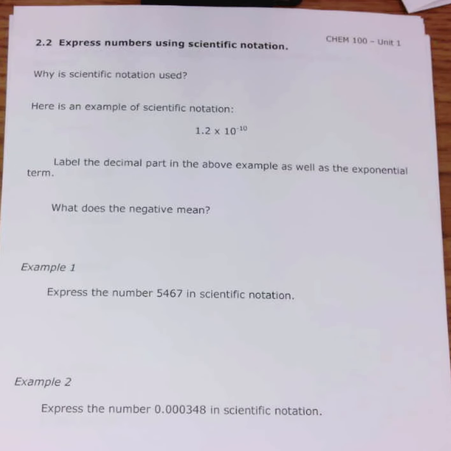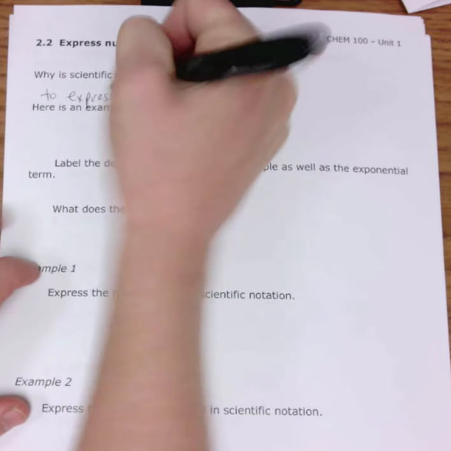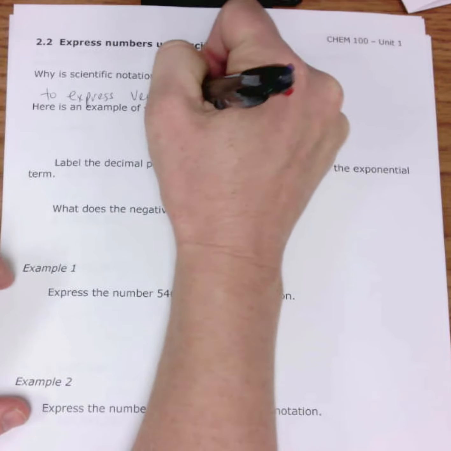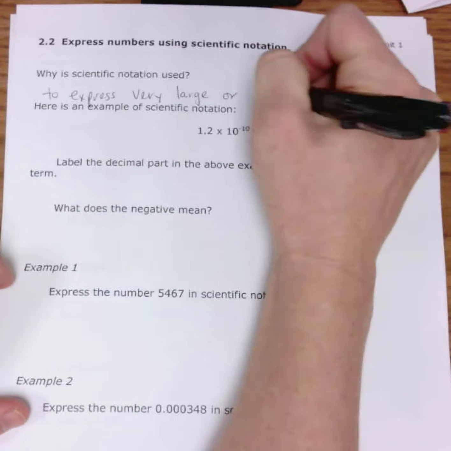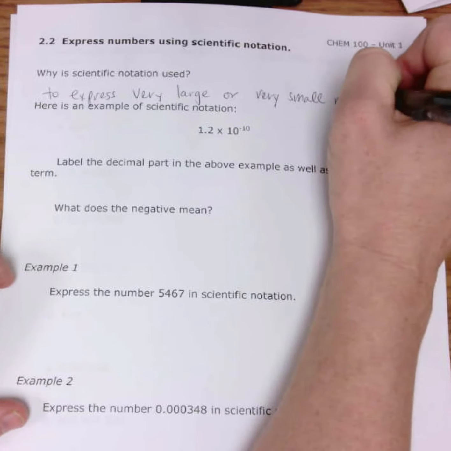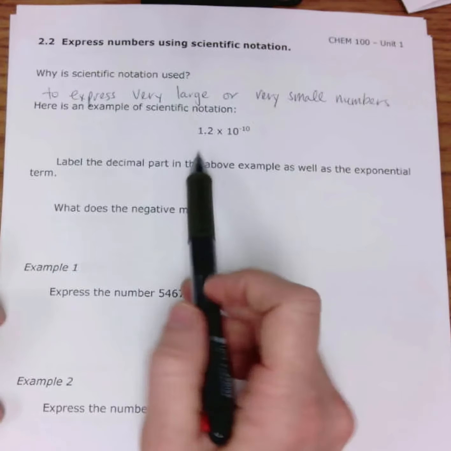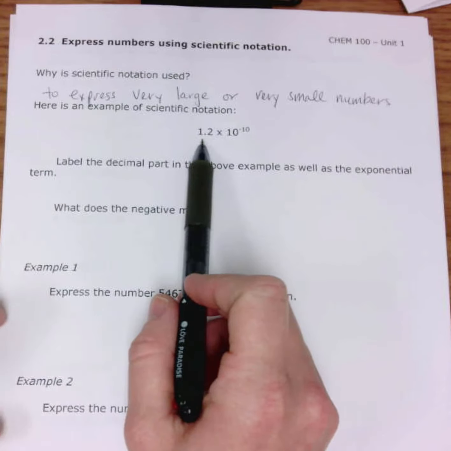Okay, now we're going to continue on and learn how to use scientific notation. Scientific notation is used to express very large or very small numbers. So here's what scientific notation looks like when you see it.